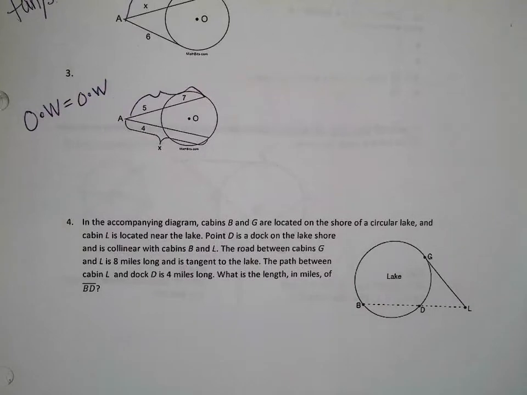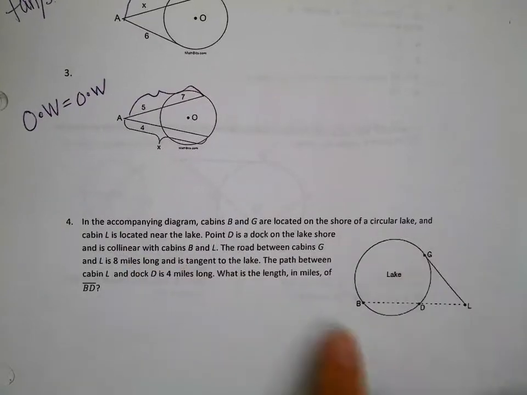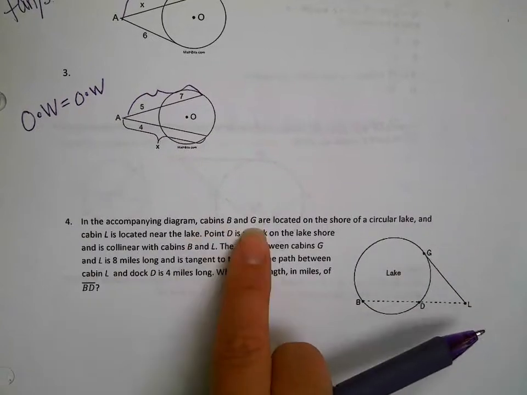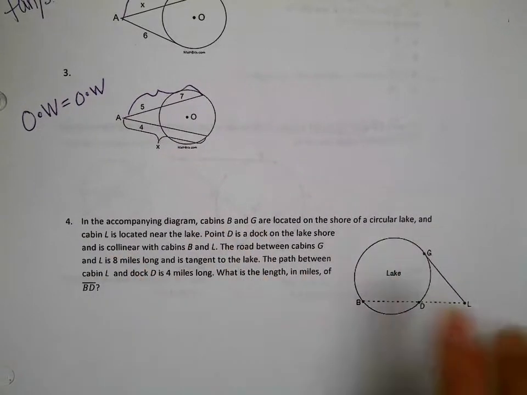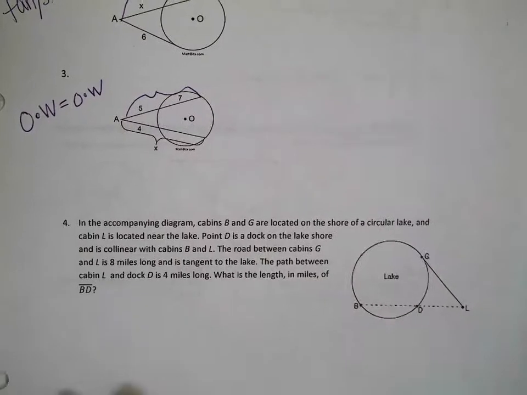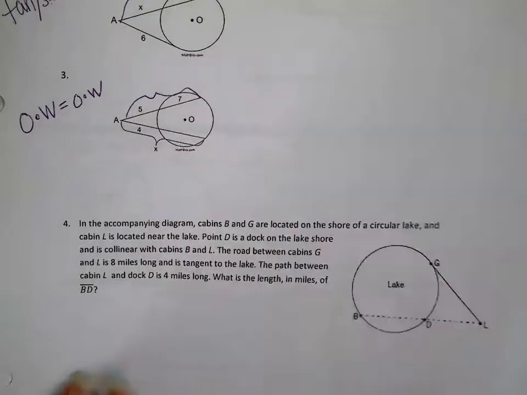Number 4 is a word problem. Okay. You really have to read it to describe where the G, the L, the D, and the B stand for. So you have some cabins, B and D, a circular lake with the cabin L for a lot, and D is a dot. All right, so try what you can on number 4, kind of applying the idea.